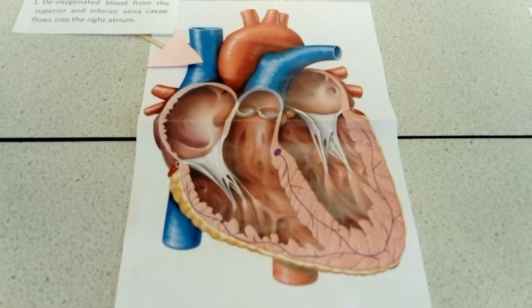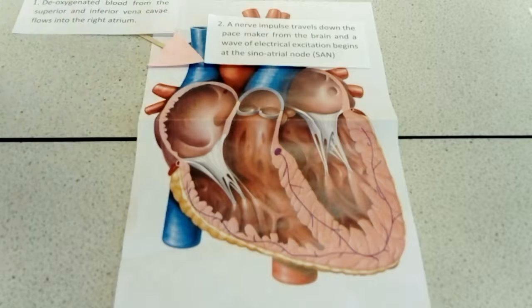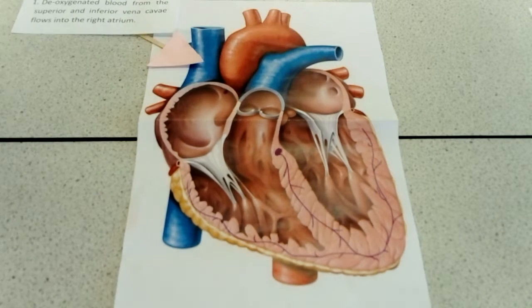The next thing to be aware of is that a nerve impulse is travelling from the brain through pacemaker cells down to the sinoatrial node, right? So it travels all the way down to the sinoatrial node. This electrical excitation begins your heart contraction and starts off the heart beating in a particular way.